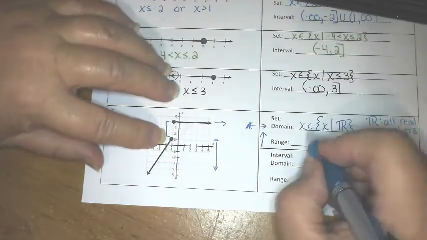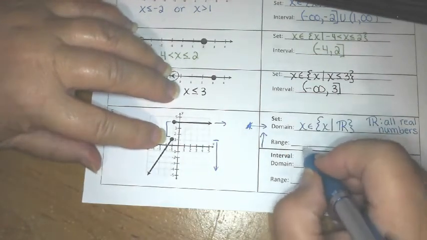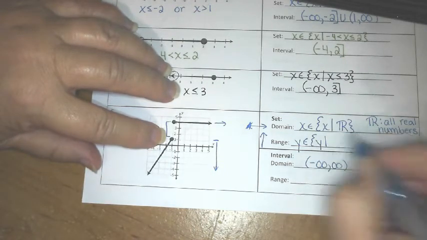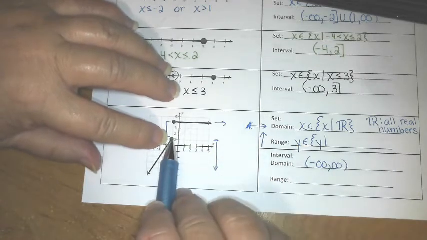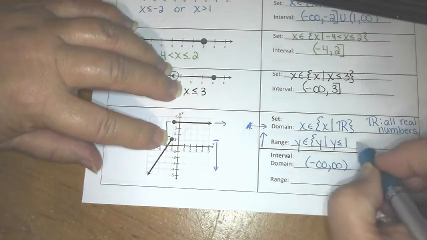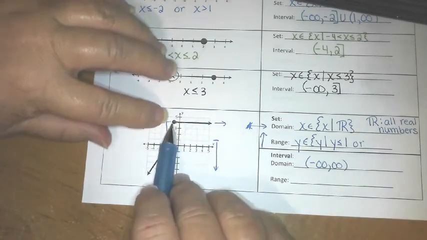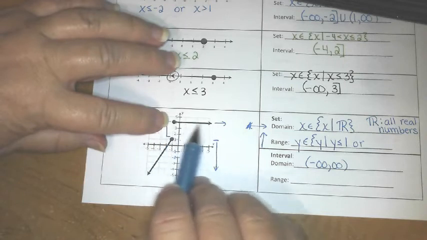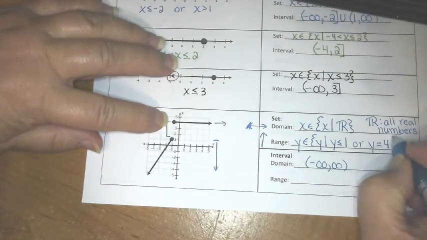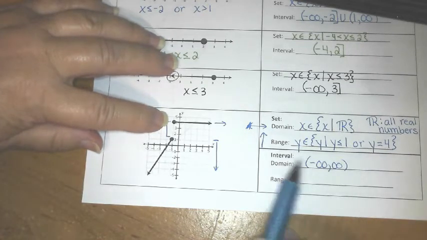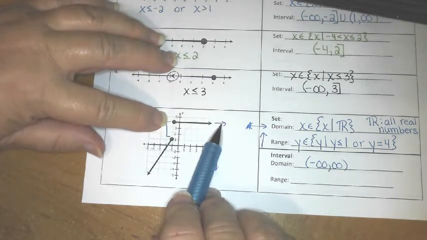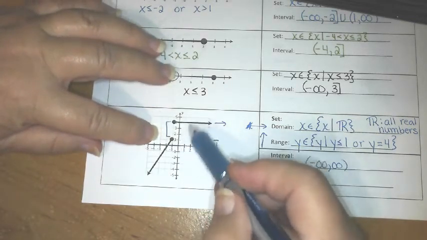So this one is going to be, now be really careful, your range is always y's. Y is a member of the set of all y's such that, what am I, less than or equal to 1? Or, now the only y value involved here is a 4. So I'm just going to write y equals 4 for my second piece. Y is less than or equal to 1, or y is just equal to 4. We used an or because there was that gap and we needed to connect the two.